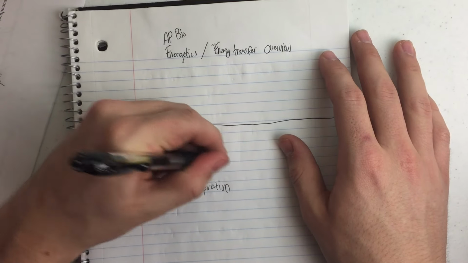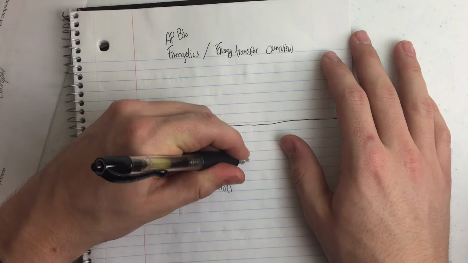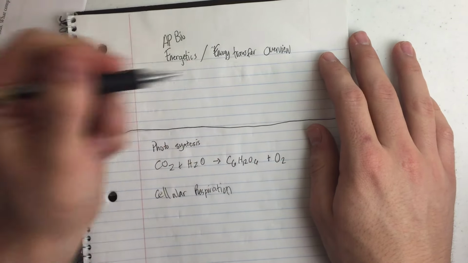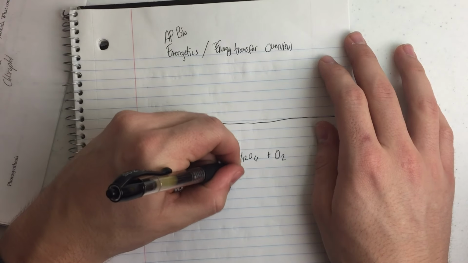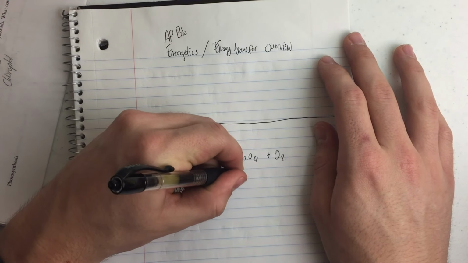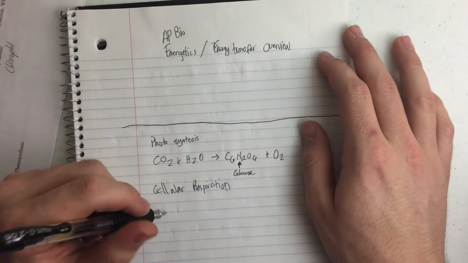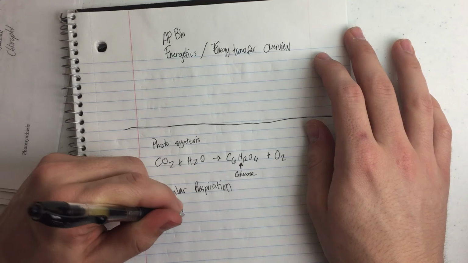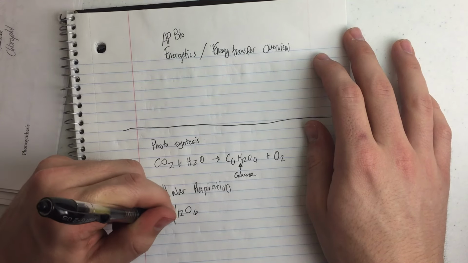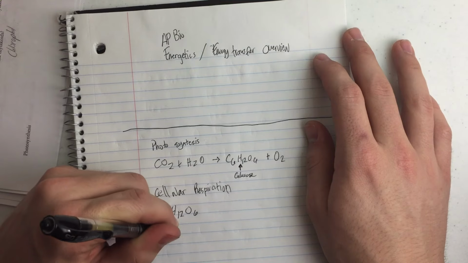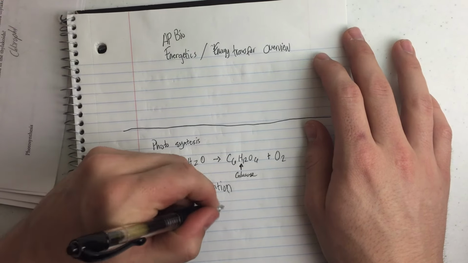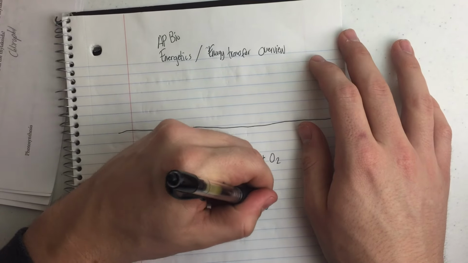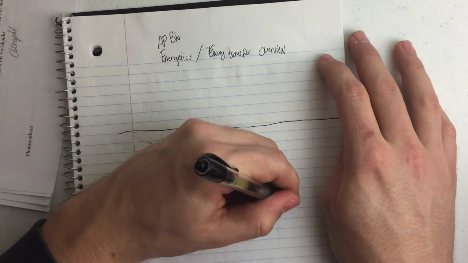turns into C6H12O6 and O2. And so the C6H12O6, this is glucose. And then cellular respiration is exactly the opposite. We're taking C6H12O6, or glucose, and adding oxygen to get back CO2 and water.